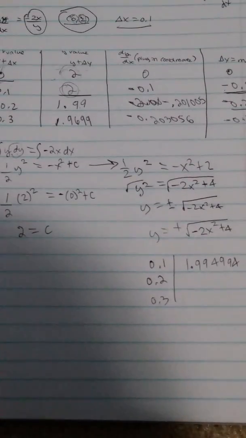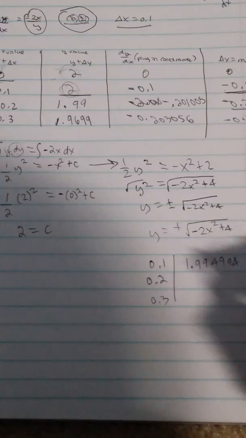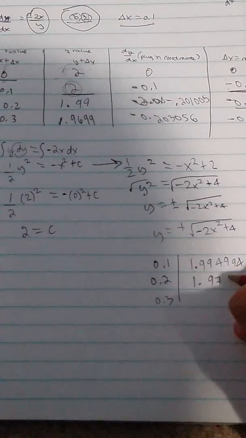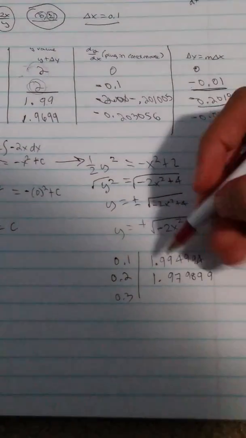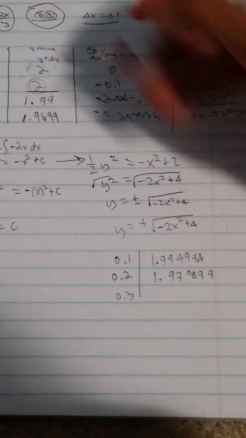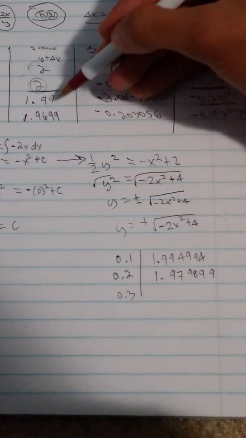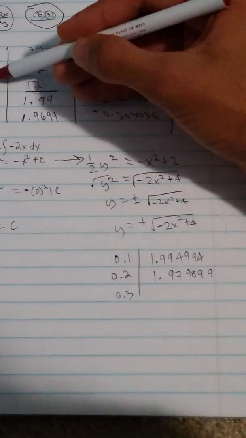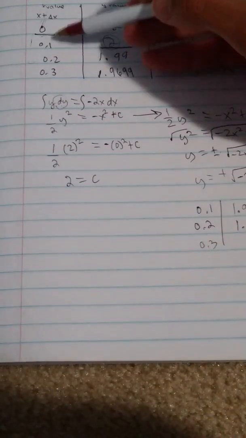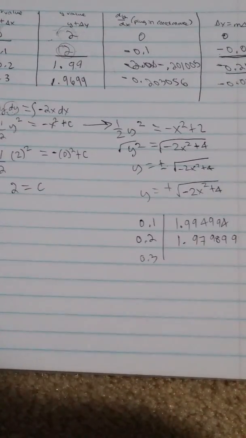So I'm going to do 0.2 now. Negative 2 times 0.2 squared plus 4. I get 1.979899. Okay, now see how the first one was less than 0.1 away from the approximated value. We can see that this one's approximately 0.2 away. So you see, as the x value gets farther from the original starting point, the approximations can start to differ a little bit.